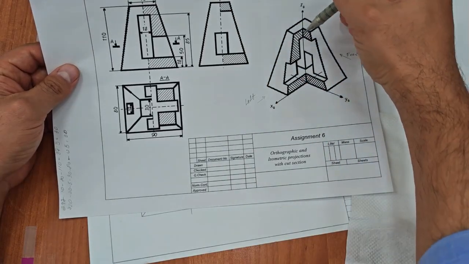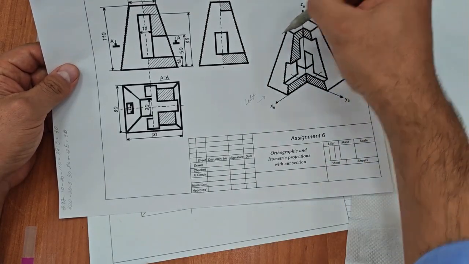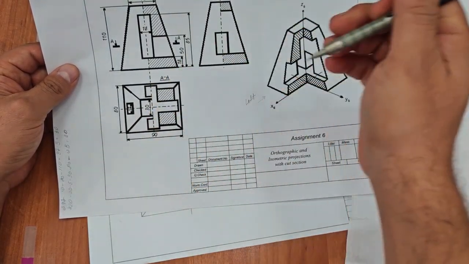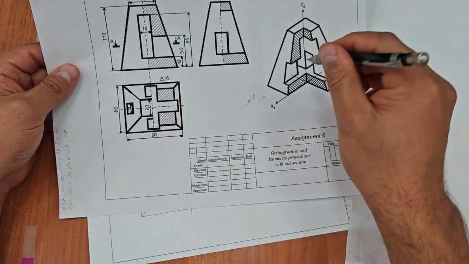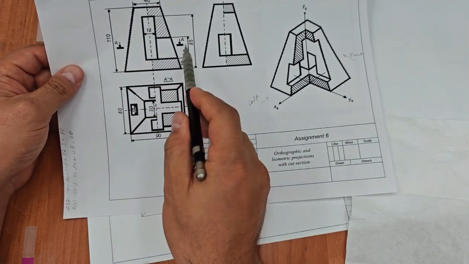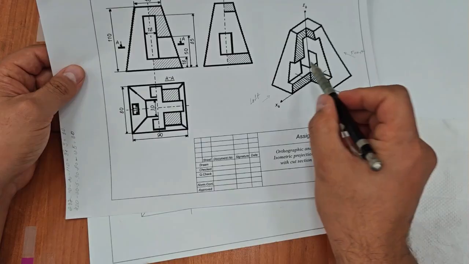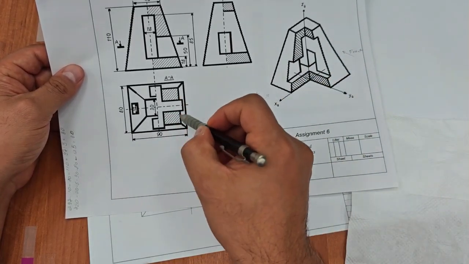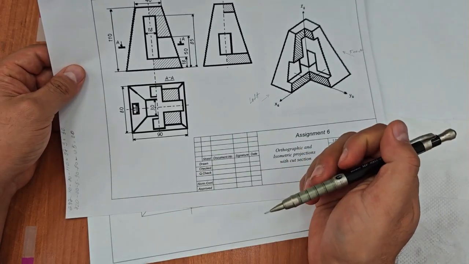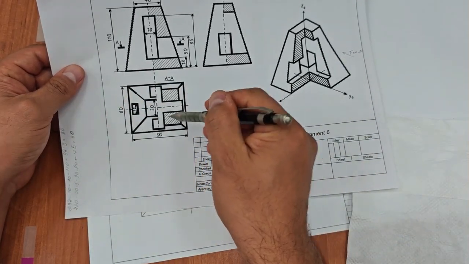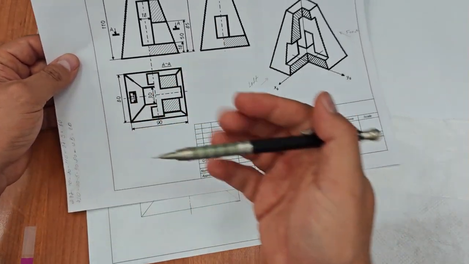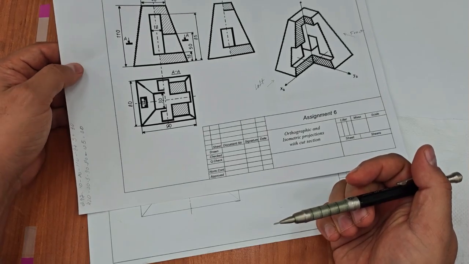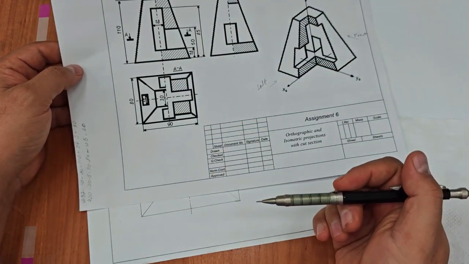from the top, the left half is shown without sections, and then here we have a section in this AA plane cutting this and then showing here a half section. Okay, not fully shown, just half of this is shown. Why? Because it's symmetric. This is a symmetric object. In symmetric objects you can show just only the half.